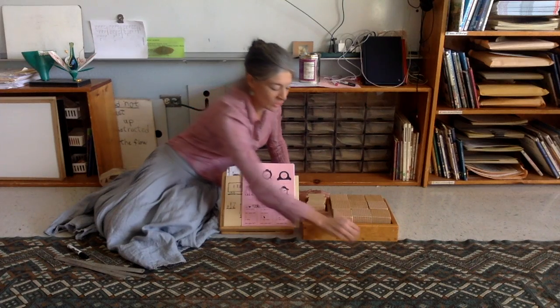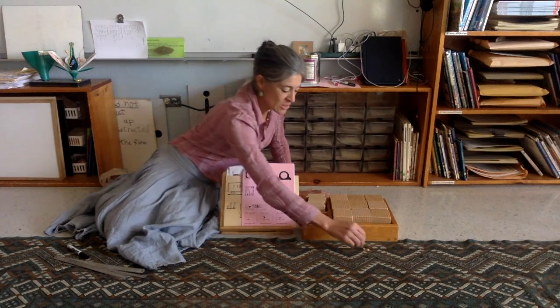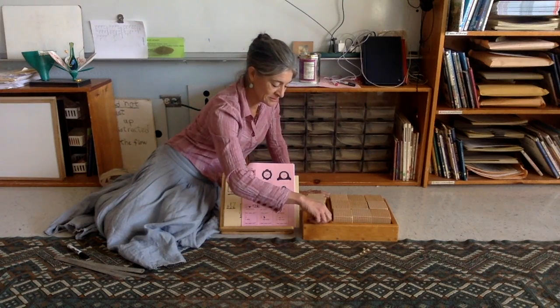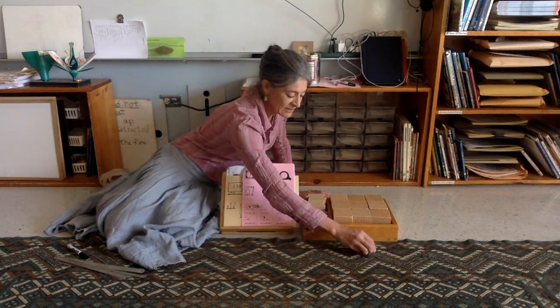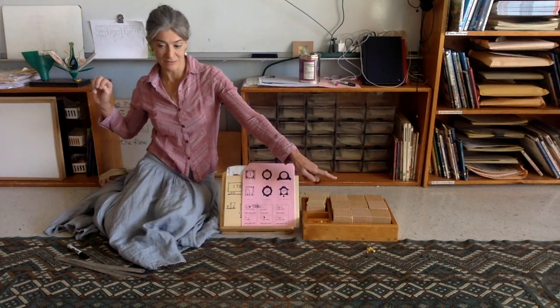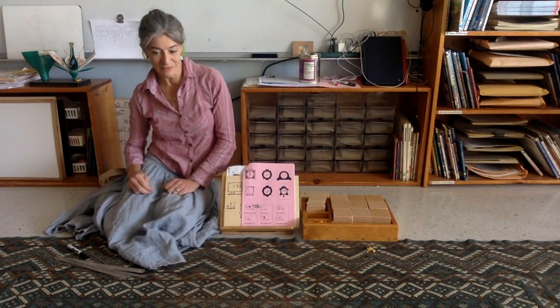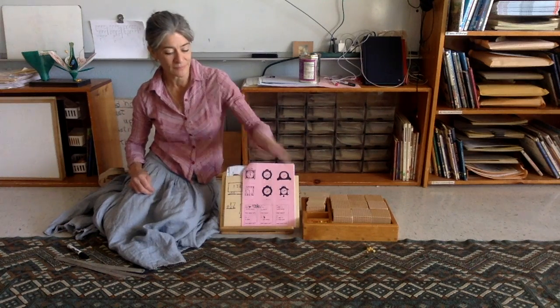1, 2, 3, 4, 5, 6, 7. Make sure they're on the right. 1, 2, 3, 4, 5, 6, 7. Okay, good job counting. Now put them on the right. Now it's the other person's turn.